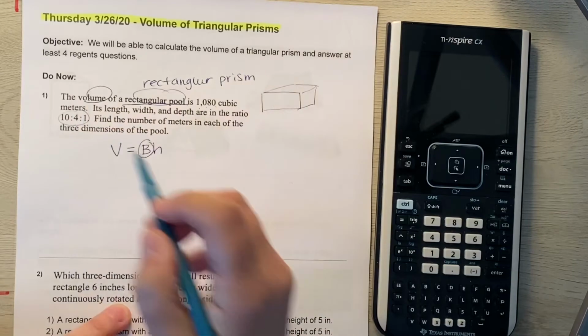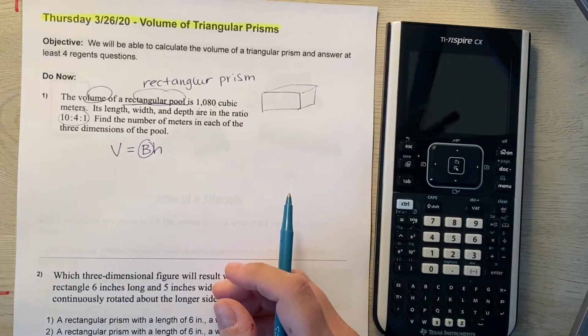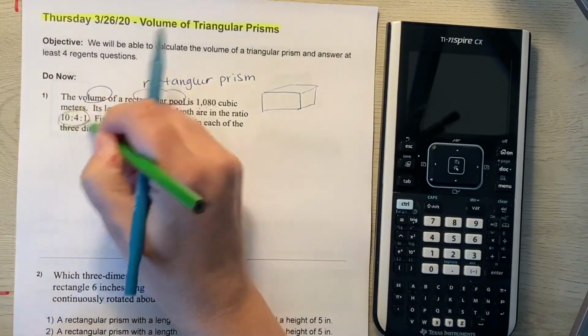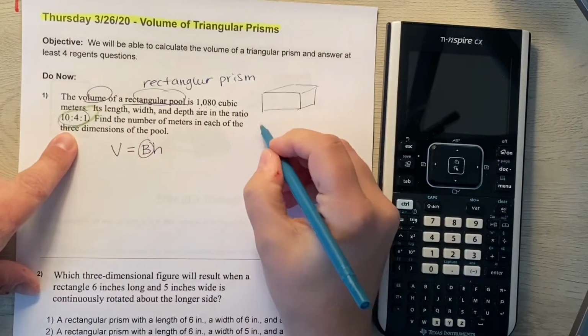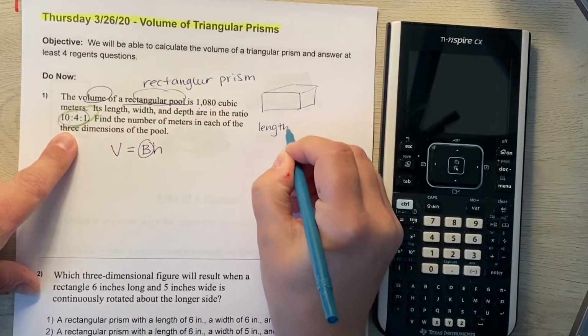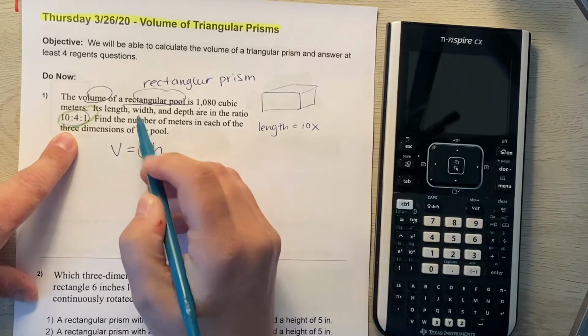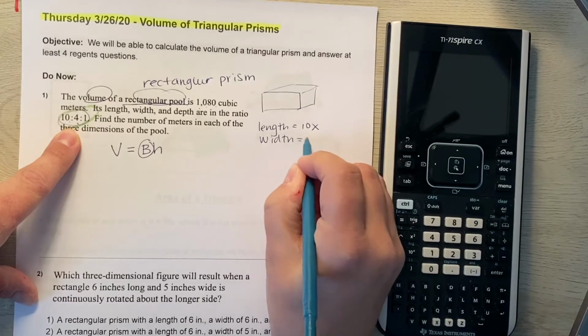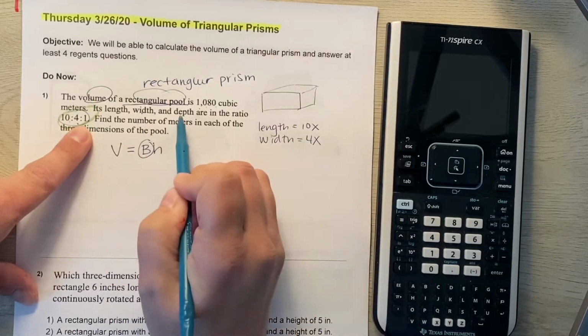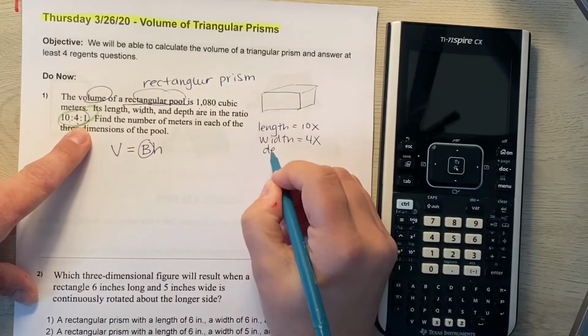Oh, and do you remember what we do when we see this in a ratio? We put x's in there, okay? So the length is 10x. The width is 4x. And the depth is 1x.